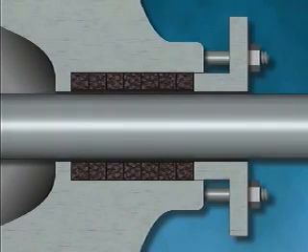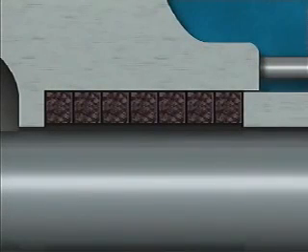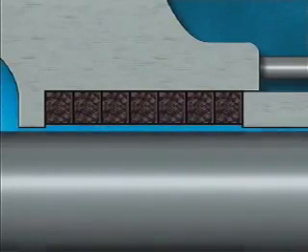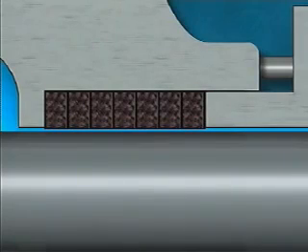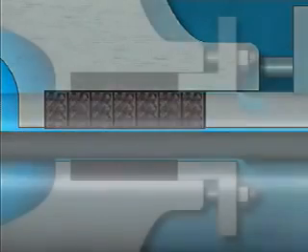To see how compression packing works, let's look at a typical pump application. During pump operation, fluid inside the pump can leak out of the pump along the shaft as it passes through the pump casing. The gland follower is tightened to compress the packing tightly inside the stuffing box. Under compression, the packing is forced against the shaft and the inside wall of the stuffing box. As the packing is compressed, the amount of fluid that can leak out along the shaft is reduced.